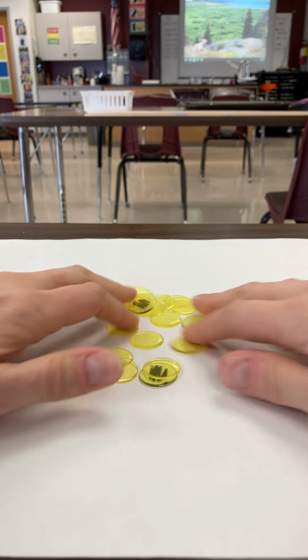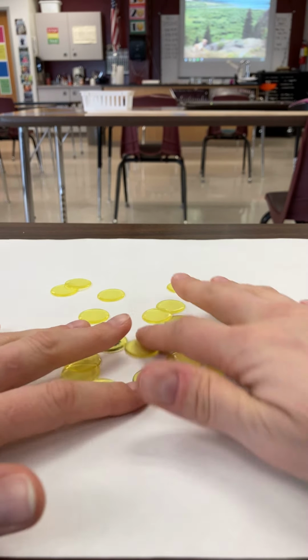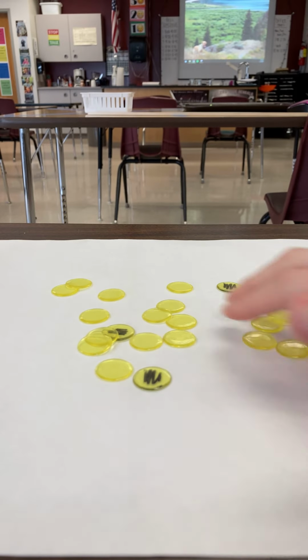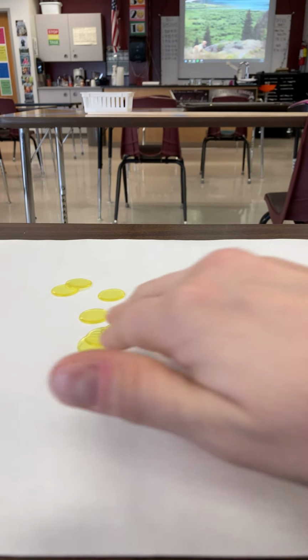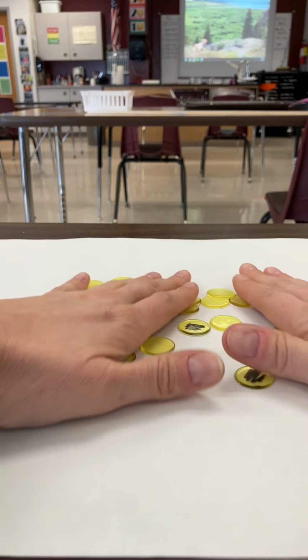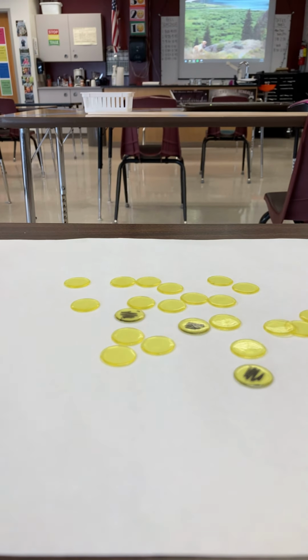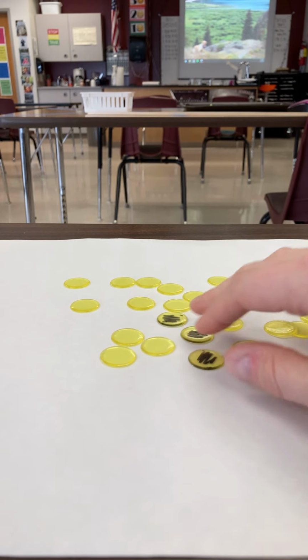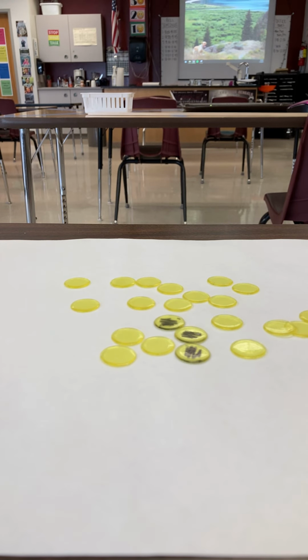This is going to be trial 2. I grabbed a scoop, and it looks like I caught a lot more with that one. We've got 2, 4, 6, 8, 10, 12, 14, 16, 18, 20, 22. Of those 22 total caught, 3 had marks on them. So record 22 in the first column next to trial 2, and 3 in the last column. I'm returning those 22 organisms to the bag. We're going to move on to trial 3.